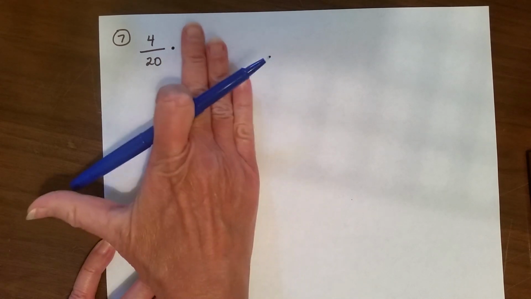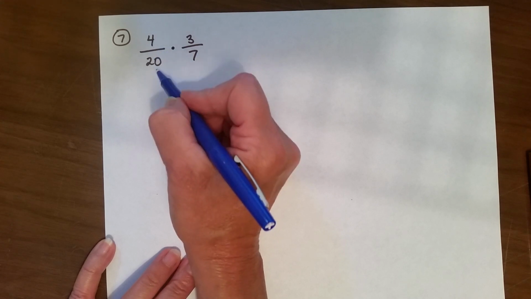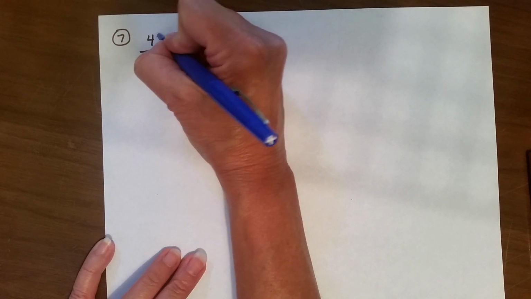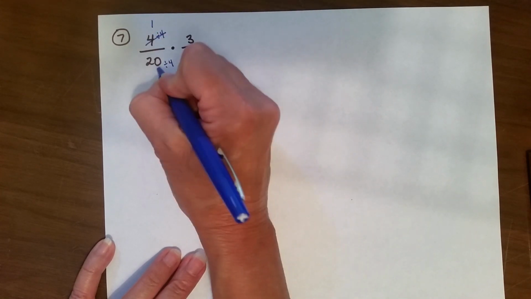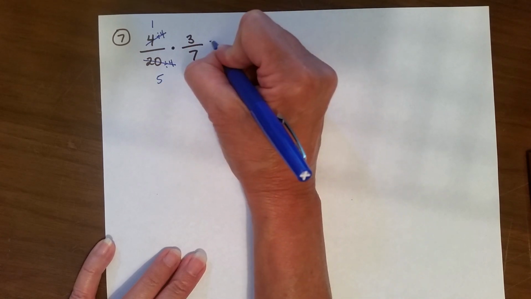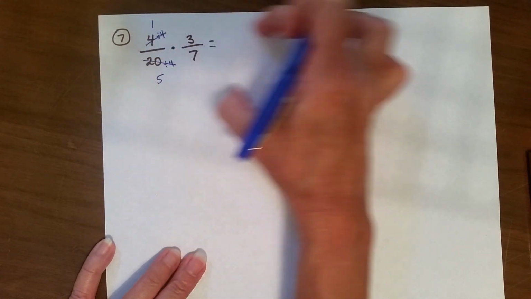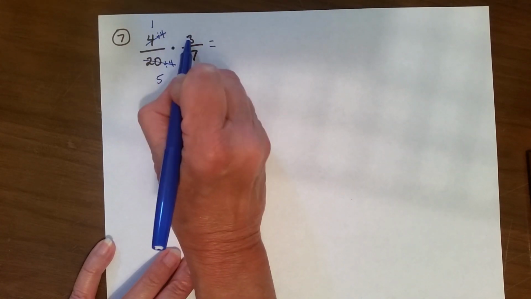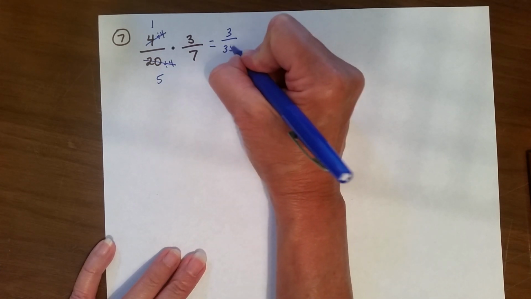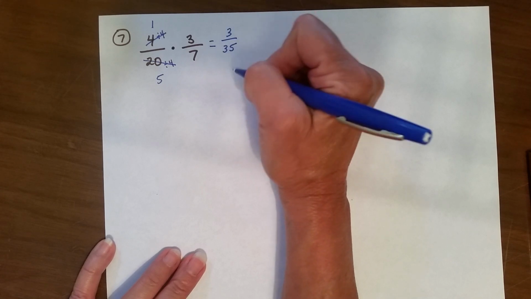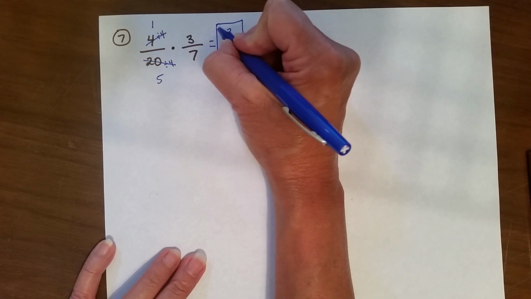So like if we pretended the 3/7 wasn't even there, well, we would simplify the 4 over 20 because both top and bottom are divisible by 4. So 4 divided by 4 and 20 divided by 4. 4 divided by 4 is 1. 20 divided by 4 is 5. Will anything else reduce? No. So let's multiply across. Let's multiply the numerators. 1 times 3 is 3. Multiply the denominators. 5 times 7 is 35. Now, does that cancel further or reduce further? No, it does not. So that is our final answer right there.